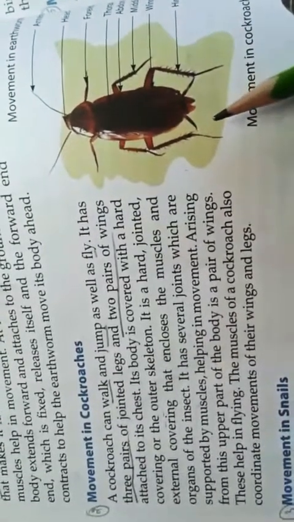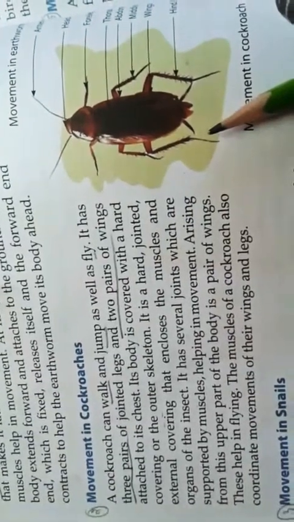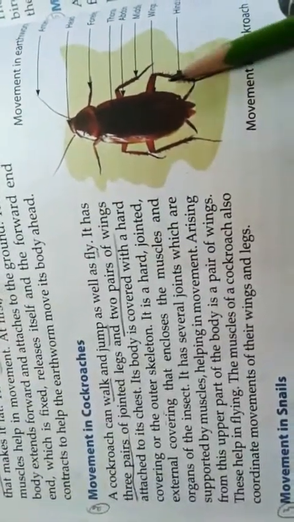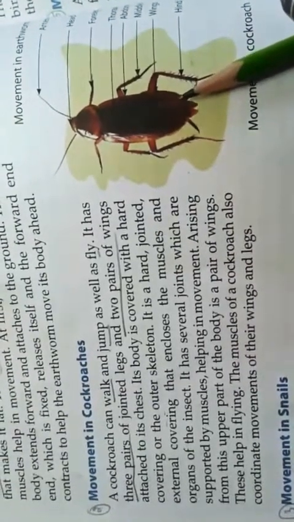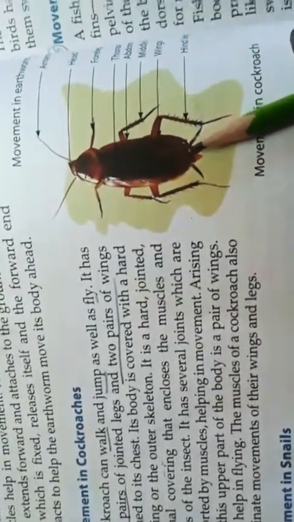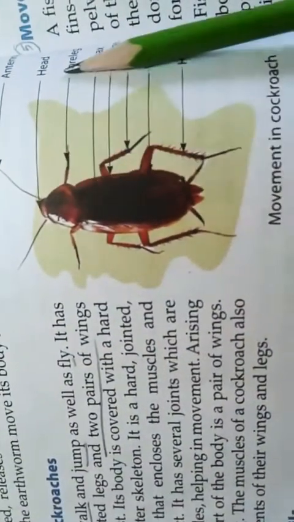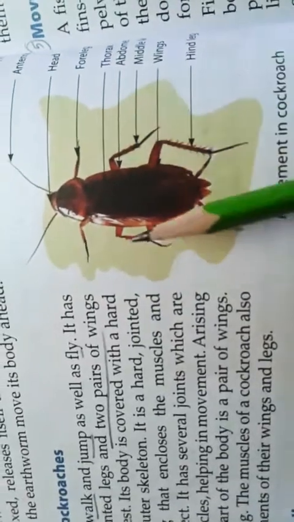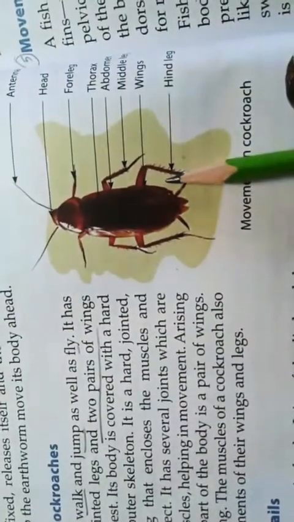Arising from this upper part of the body is a pair of wings. These help in flying. The muscles of a cockroach also coordinate movements of their wings and legs. So children, this is the head of the cockroach. These are front limbs, these are middle limbs and these are hind limbs.